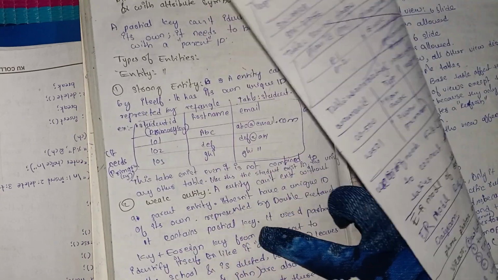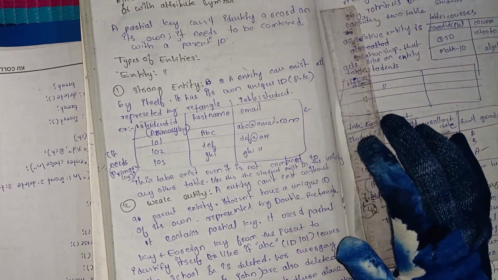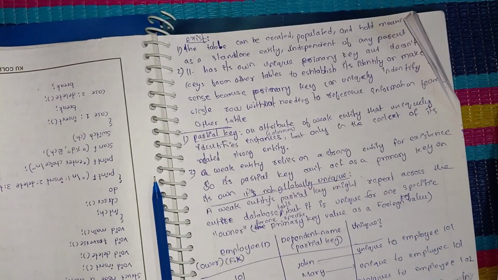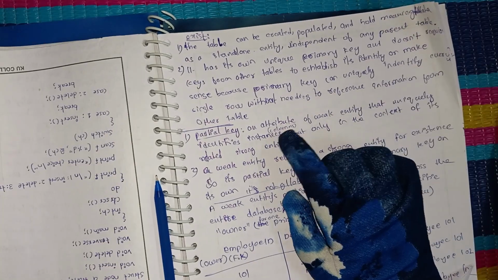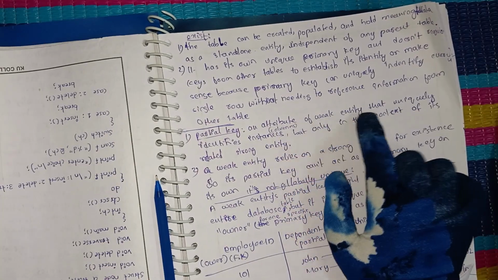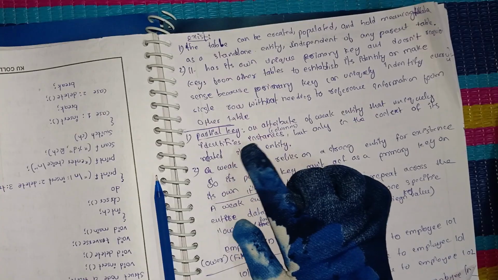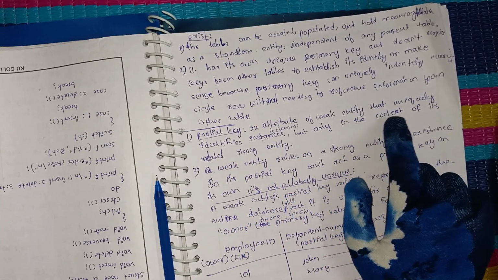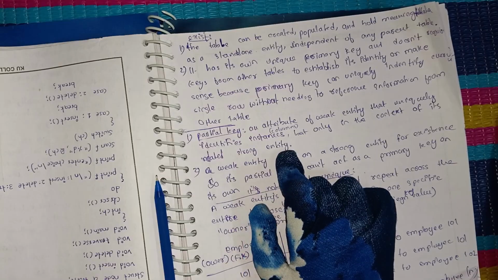It contains a partial key. So what is a partial key? A partial key is an attribute of a weak entity that uniquely identifies instances, or rows, but only in the context of its related strong entity.